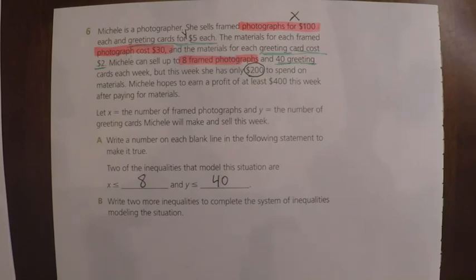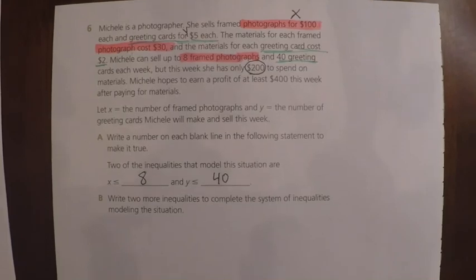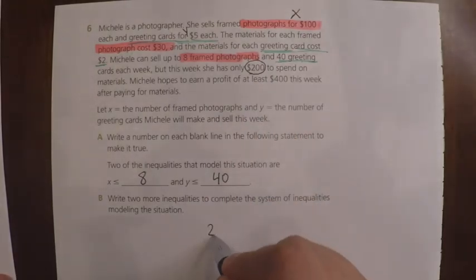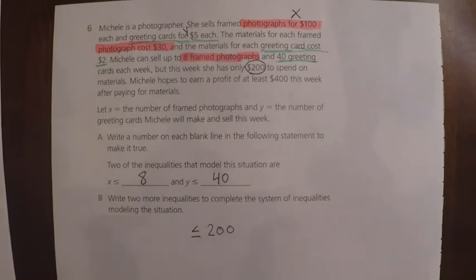So then it wants us to write 2 more inequalities to complete the system of inequalities, modeling the situation. So the first inequality that we want to write here has to do with how much the materials are and then how much she can spend. So she only has $200 to spend. So at most, she can spend $200. So that's going to be less than or equal to. And then here we want to put how much does it cost for each of her different things here.